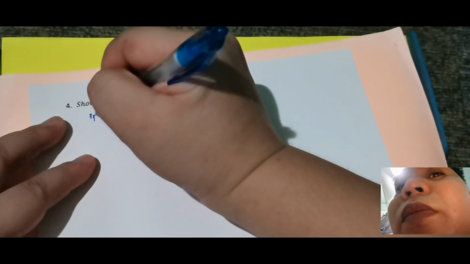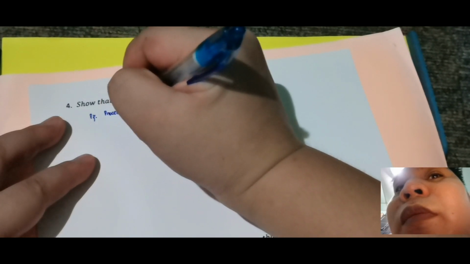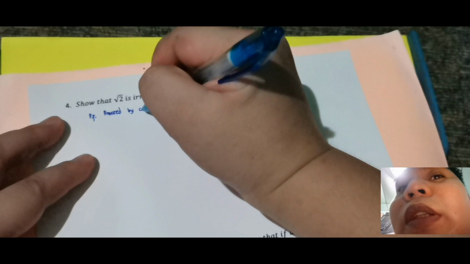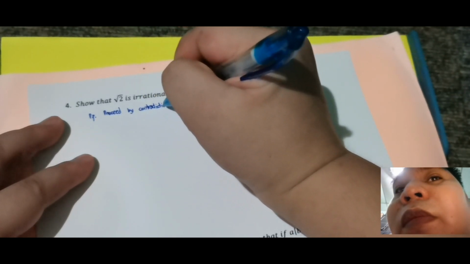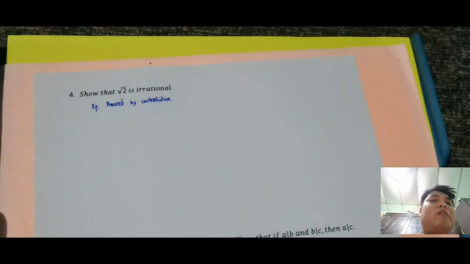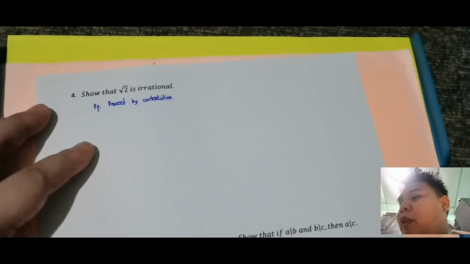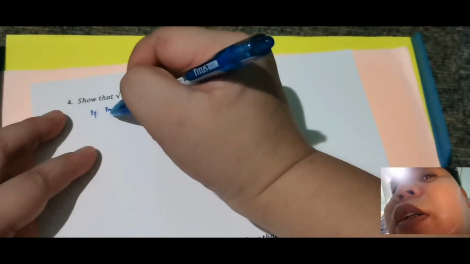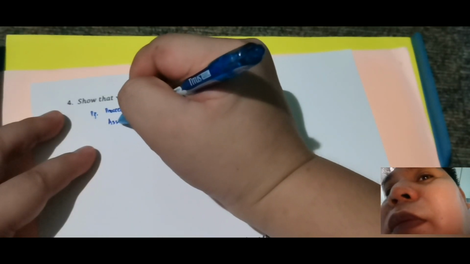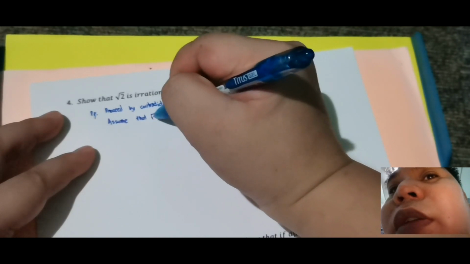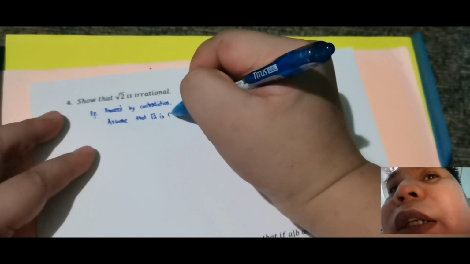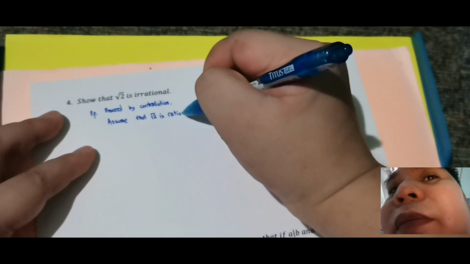So this is the proof. We will proceed by contradiction. So what do we do? I will show it: suppose, or assume, that the square root of 2 is rational.